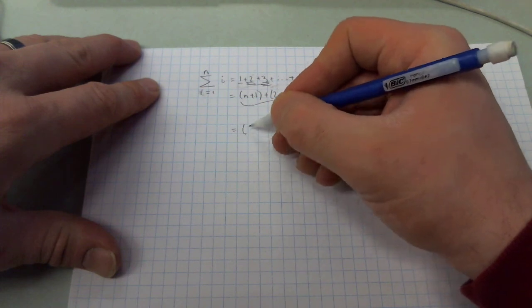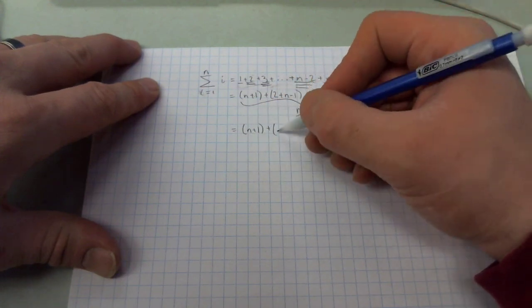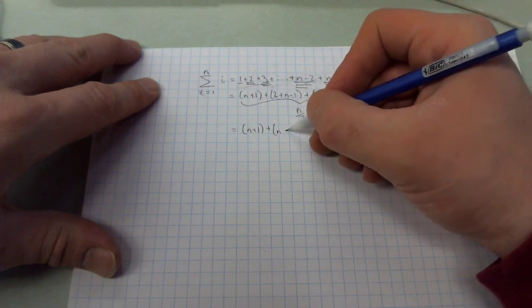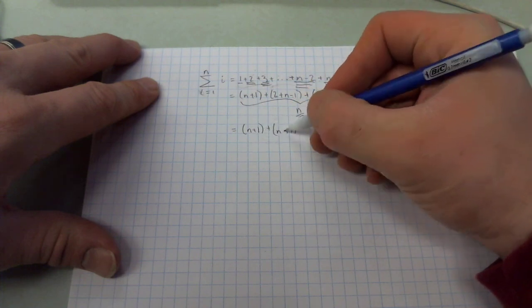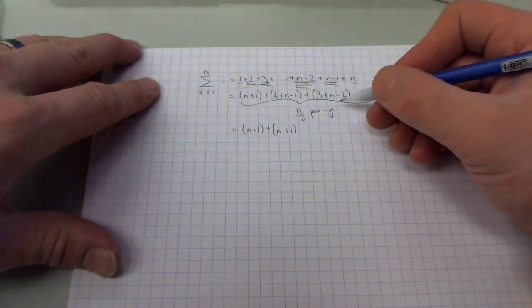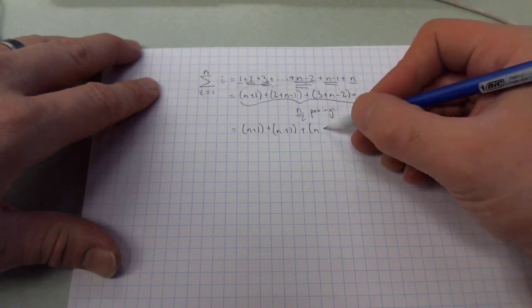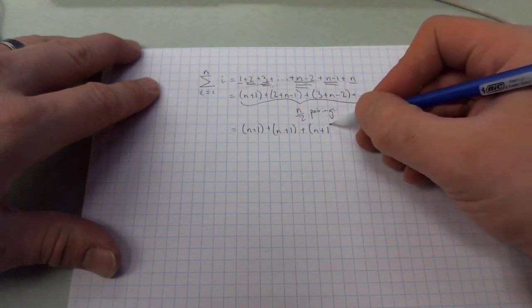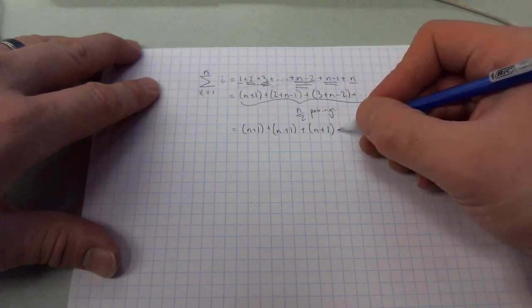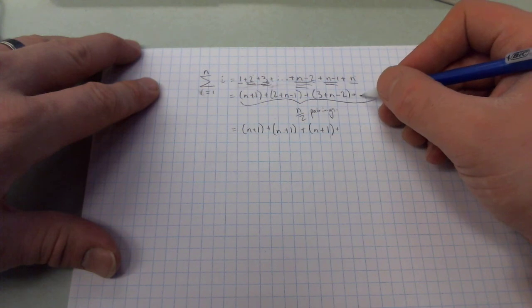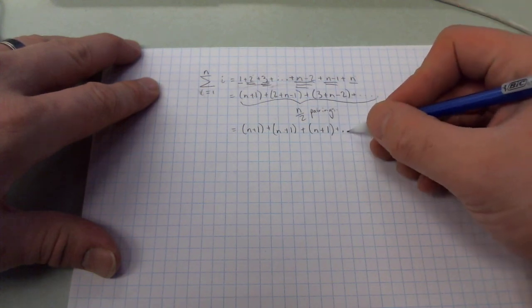Now simplifying the first one is easy, it's just n plus 1. Same for the second one. I'm going to bring the n in front, and then 2 minus 1 is, would you look at that? They're the same. Well, let's take a look at the third. Perhaps it's different. I'll bring the n to the front, and then 3 minus 2 is the same. And I suppose it's going to be the same for every other term in this ellipsis.